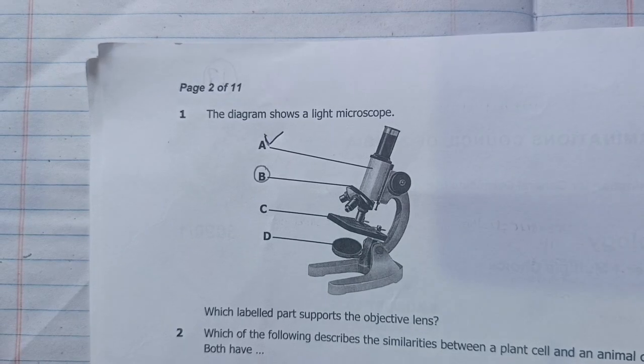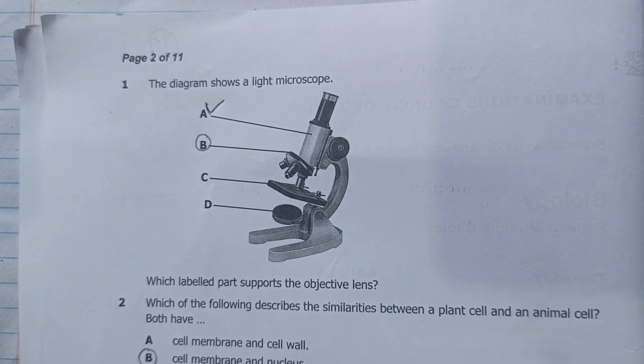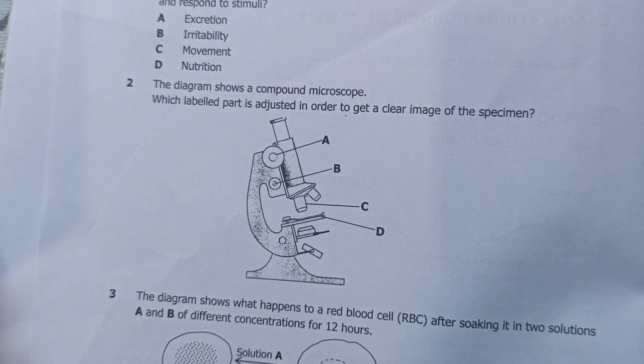So we'll go to another past paper again. We'll look at microscope again. All right, guys, so now this is the 2023 past paper, biology. We're looking at the microscope. As I said, we're passing through different microscopes that they are bringing. So here the question is, the diagram shows a compound microscope. Which labeled part is adjusted in order to get a clear image of the specimen?